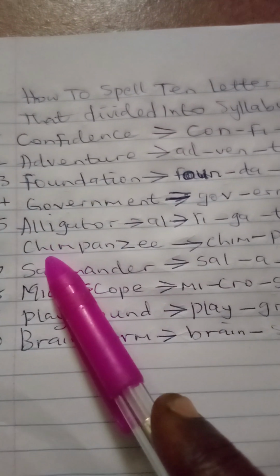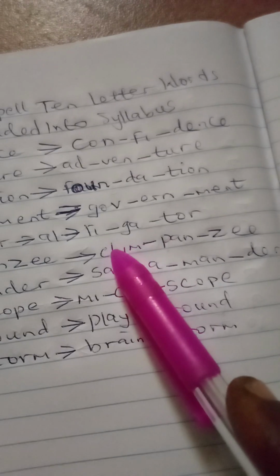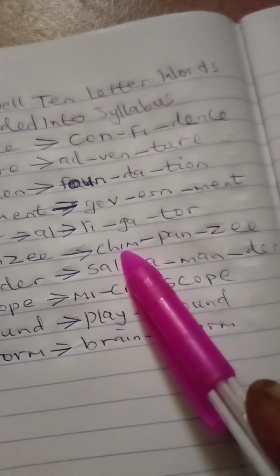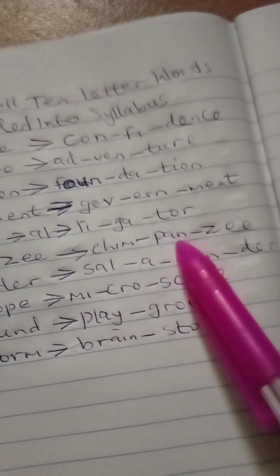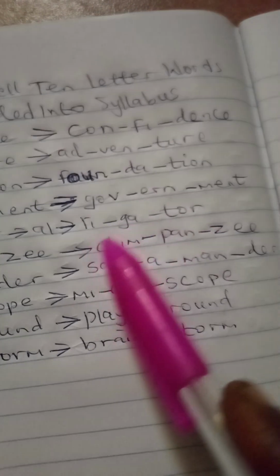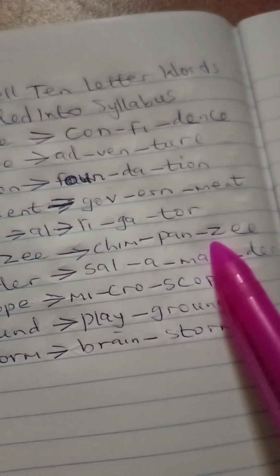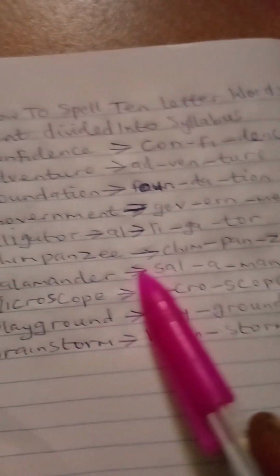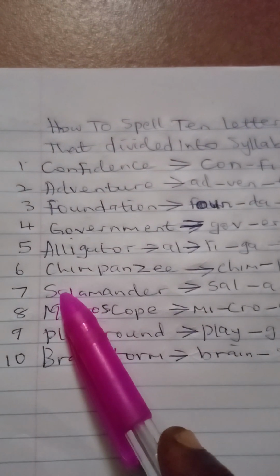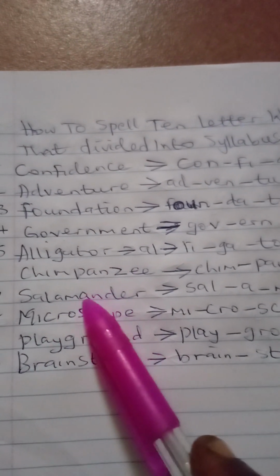Number 6, chimpanzee, divided into 3 syllables. Let's go. CHIMPANZEE. Chimpanzee. Number 7, salamander.